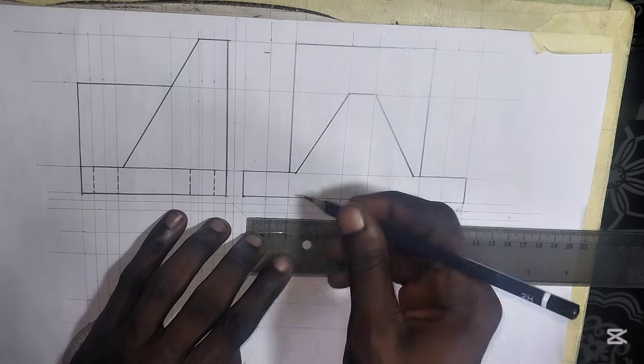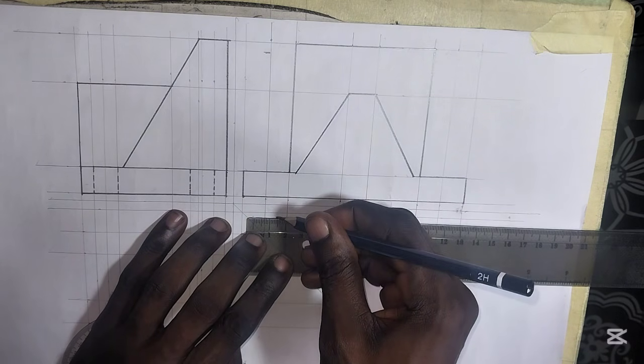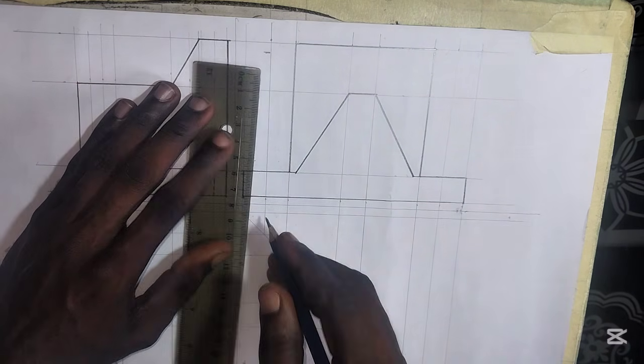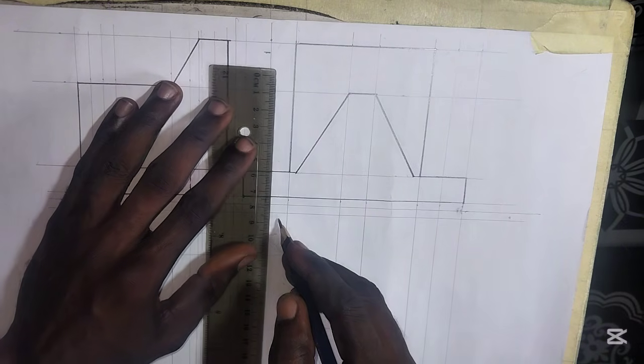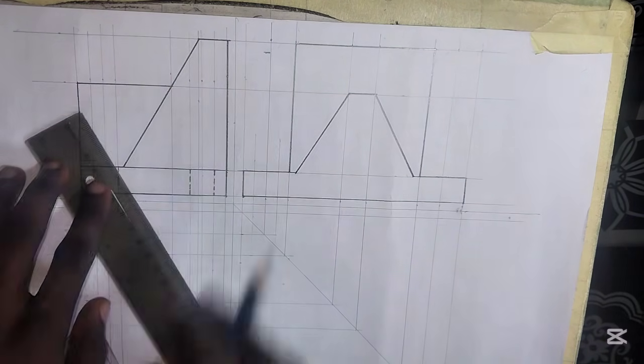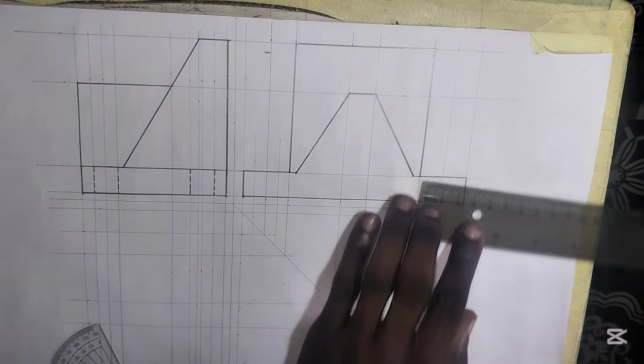0.7 being on the line. So I'll mark 0.7, then 1.4. Join together as fence line. I will come back to this. Now I do the same thing here.